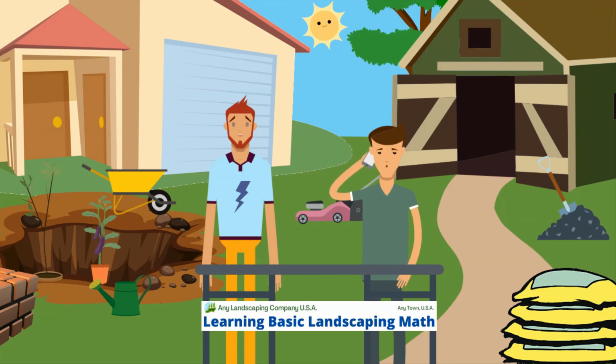You have just learned the basics of landscaping math like area and volume. You will find this very useful in your landscaping work.